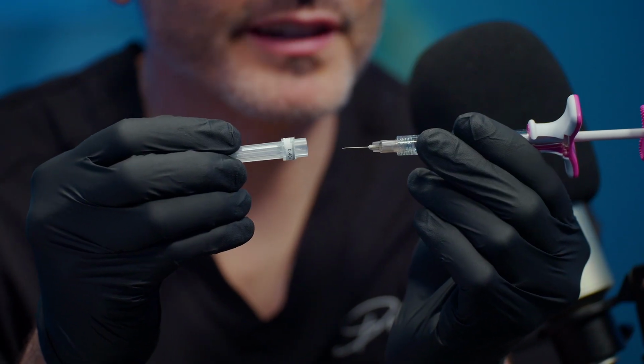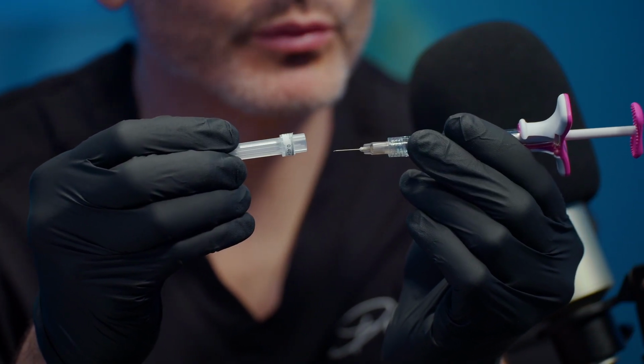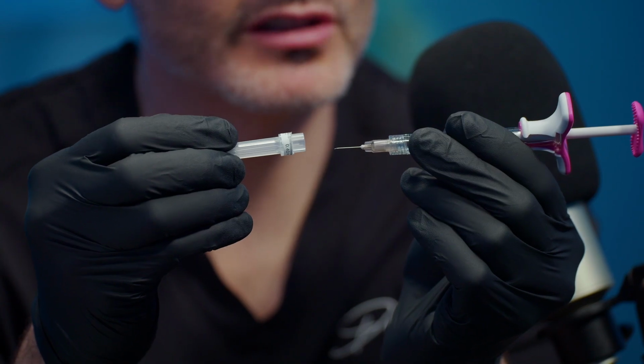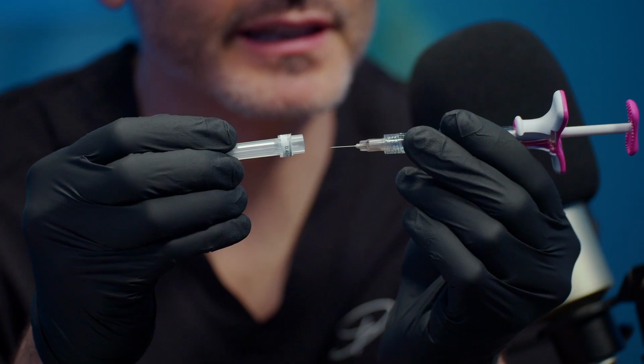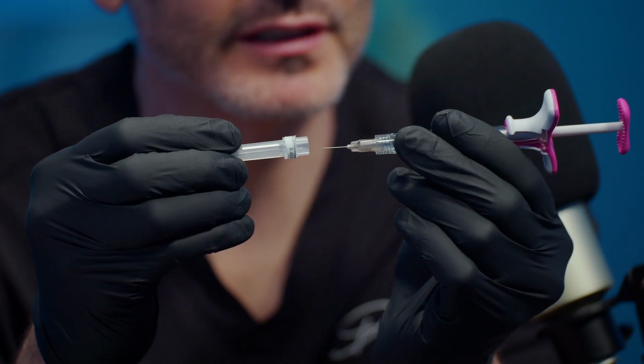We usually want the bevel facing upwards, but there may be times when it's downwards, and whatever it is, you need to make that decision now, because this decides how you bend the needle and where the needle bend is, because you can't change it once there's a kink in the needle.